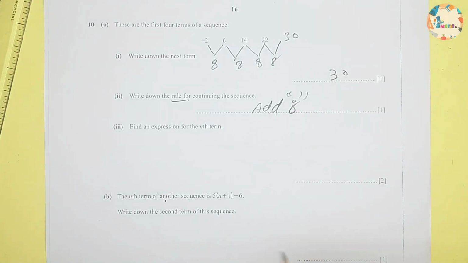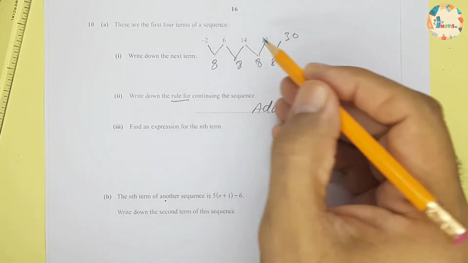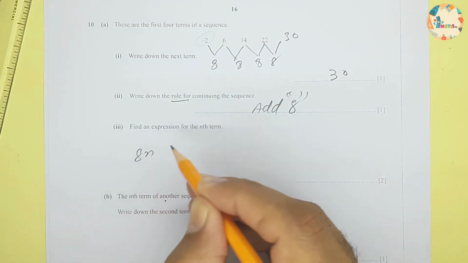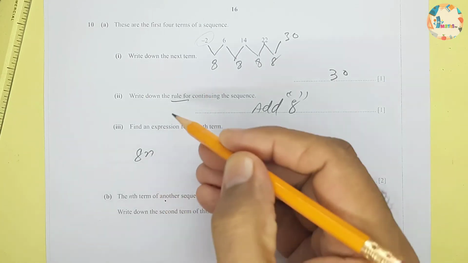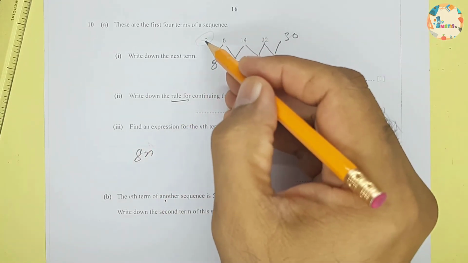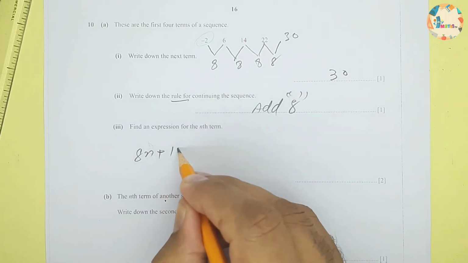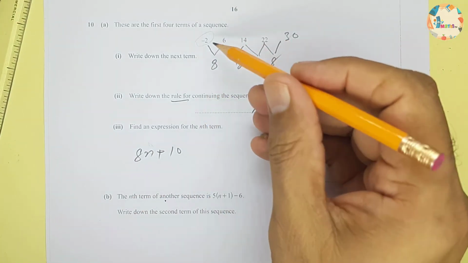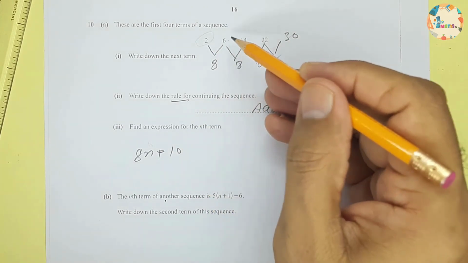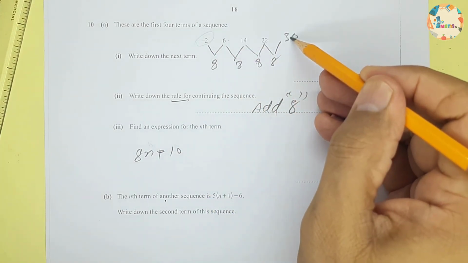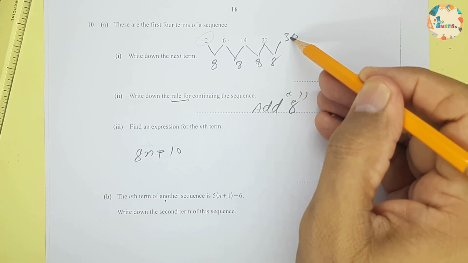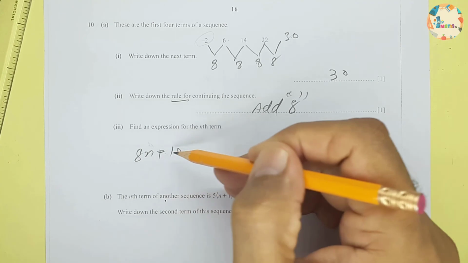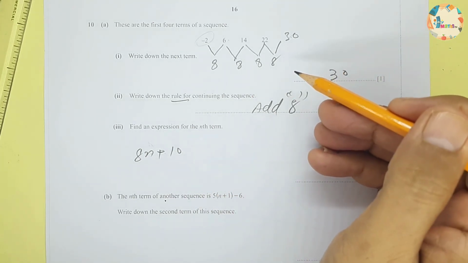Then they are asking to find the expression for the nth term. So for example, for n is equal to 1, we can write 8n, and for n is equal to 1, this will be giving us 8, but we need -2. So plus 10 will be giving us -2. So 8n plus 10. For checking whether it is working or not, we'll replace n is equal to 5. N is equal to 5 will be 40 plus 10.